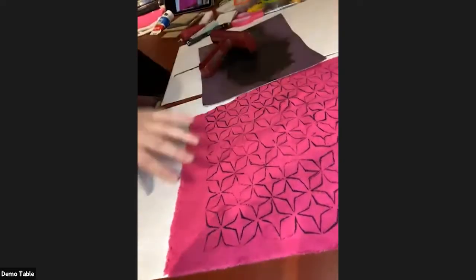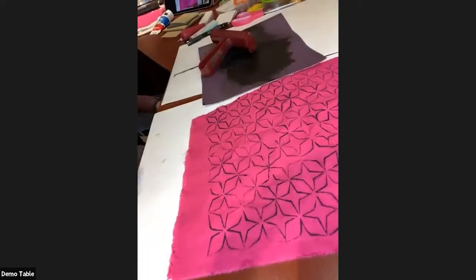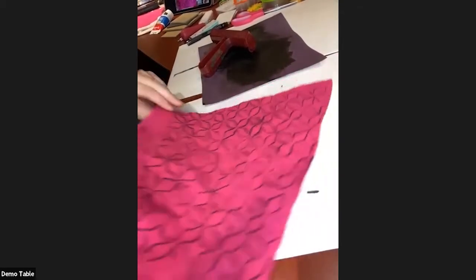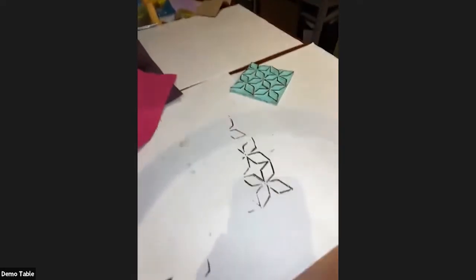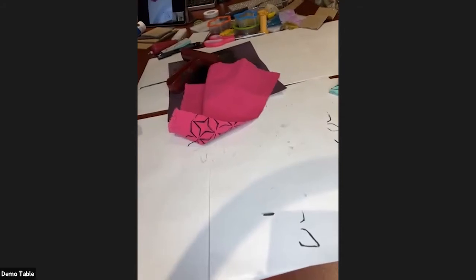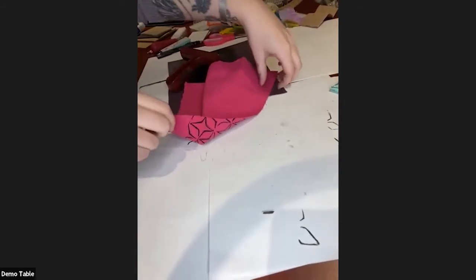So you can see it's created a whole piece just from that one small print. And we can see also how good it looks just on paper as a stamp as well. Block printing is fabulous on paper.